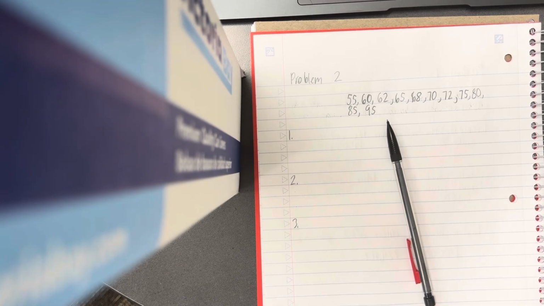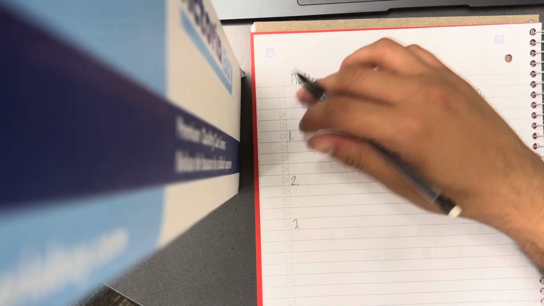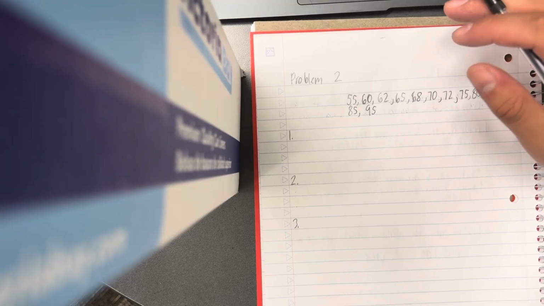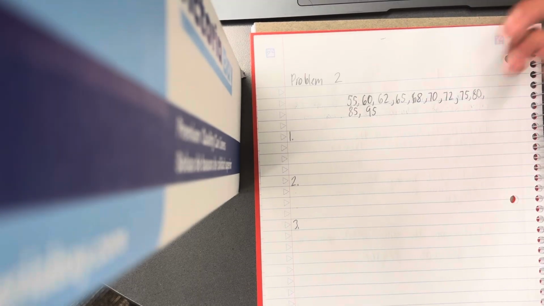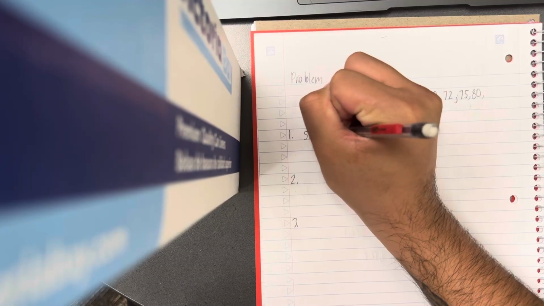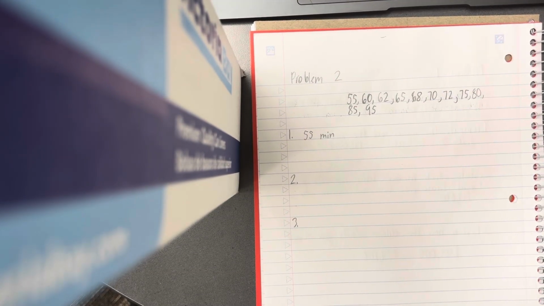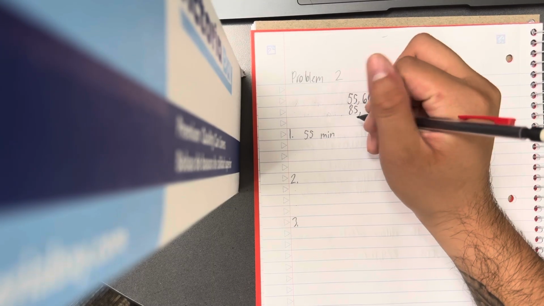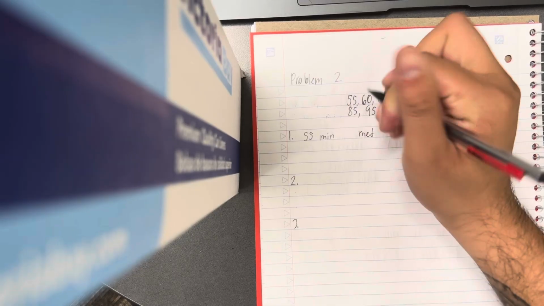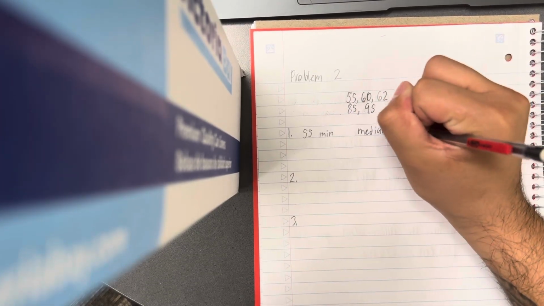So again, the data set is sorted. Kind of messed up a little bit right there, but it's fine. The minimum will be 55. That's the min. The median is the middle value, the 6th of the 11 numbers. So the median will be 70.